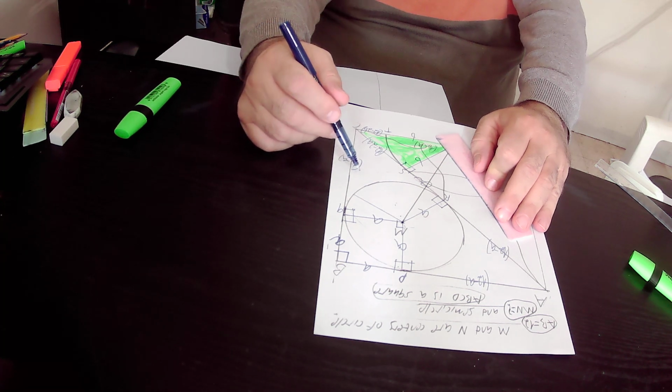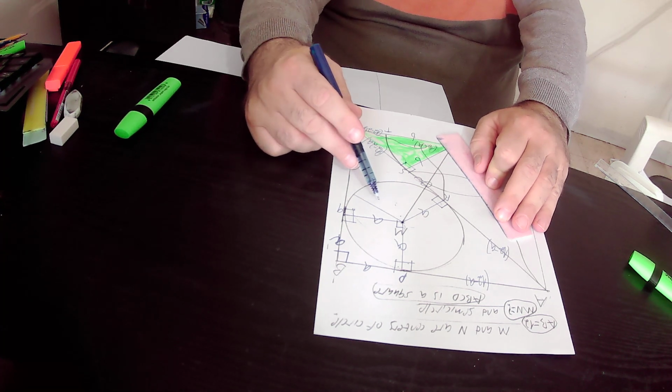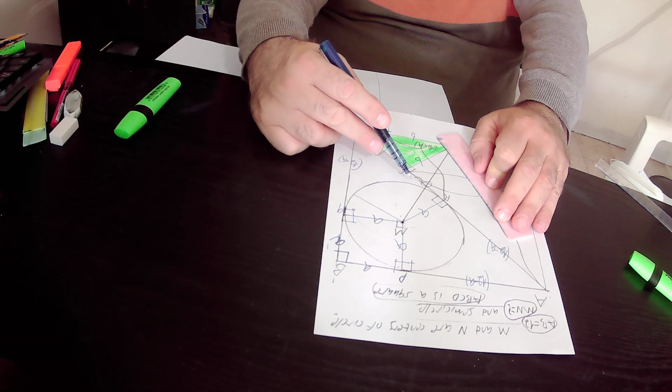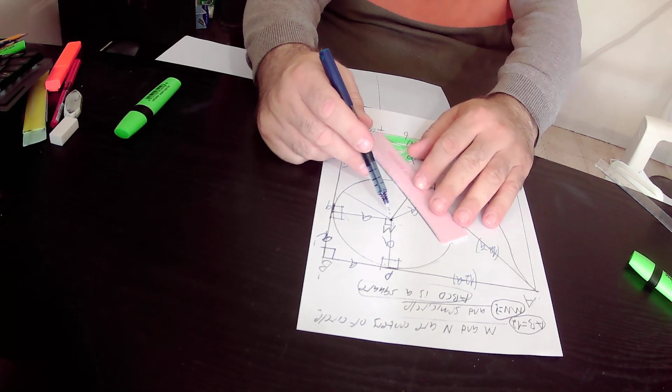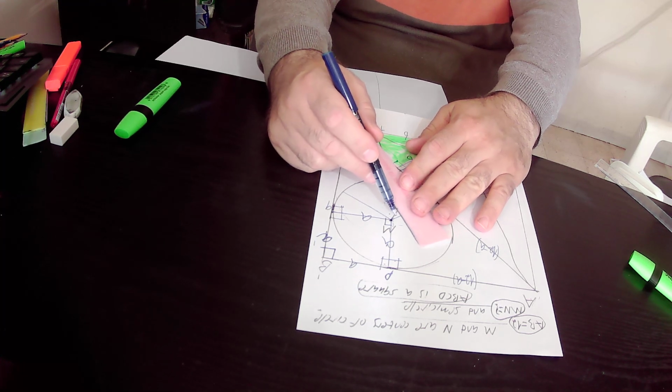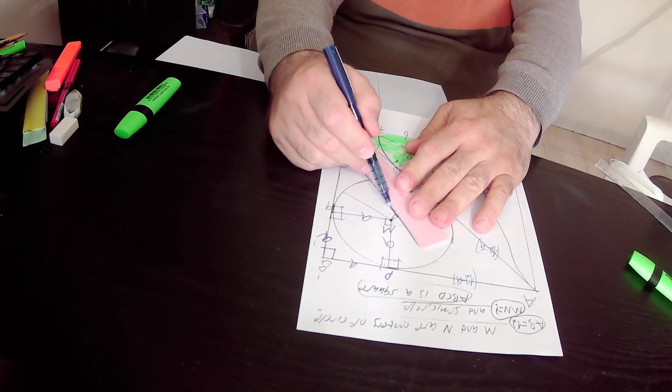So we draw a perpendicular from point M on RM, that is to say, this angle will be equal to 90 degrees.